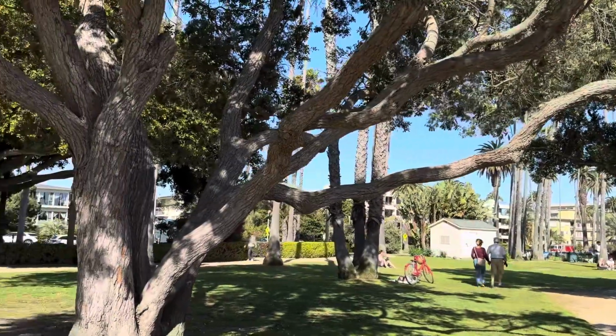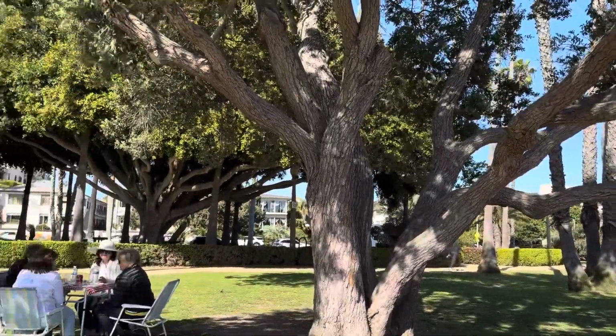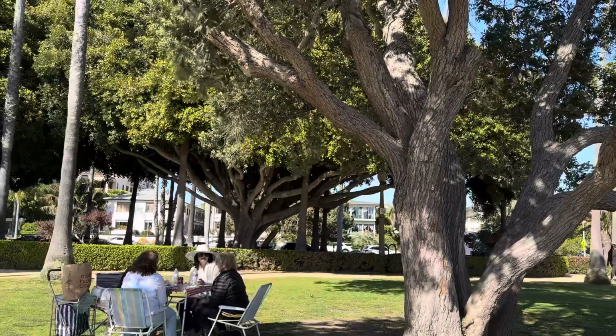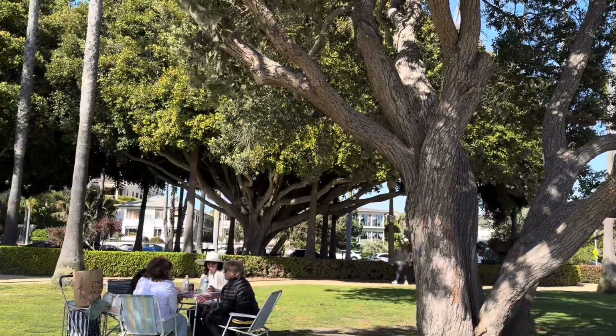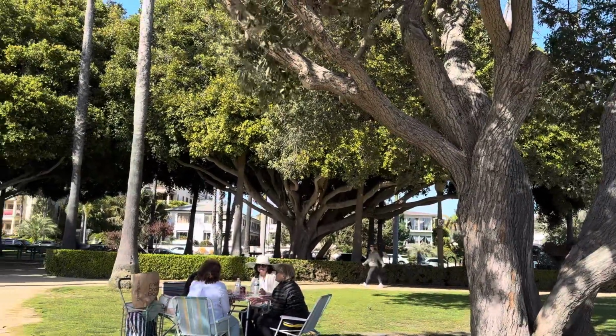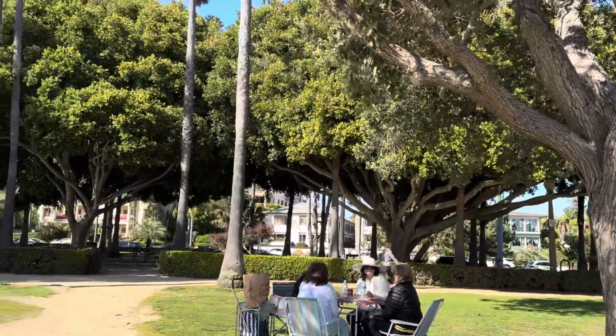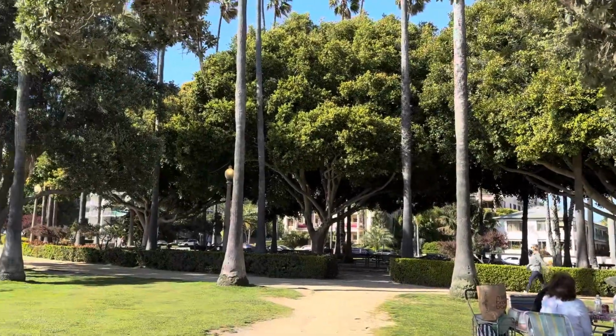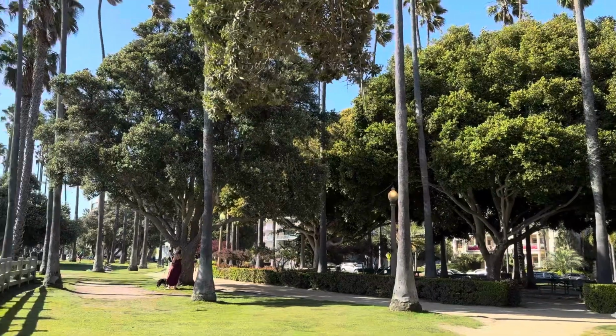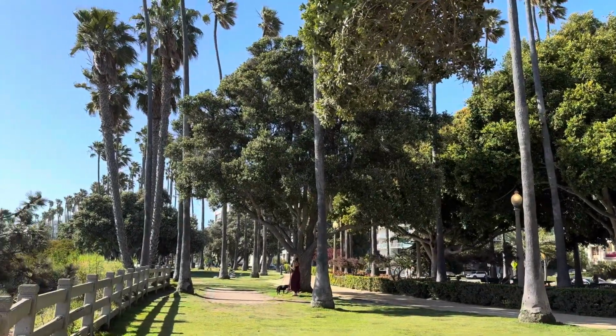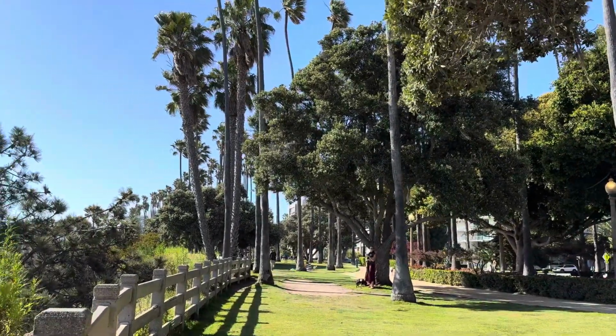So here is a place where I used to do exercise, especially under that big tree that you see over there, when I was in Los Angeles. Many people from all over the United States and from all over the globe come over here, to Santa Monica.